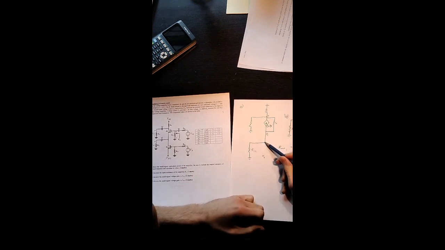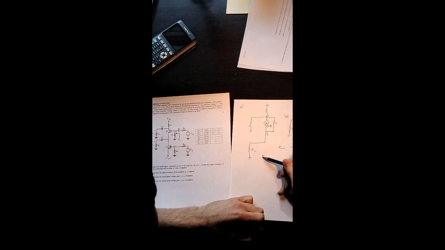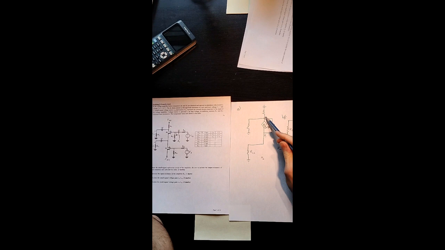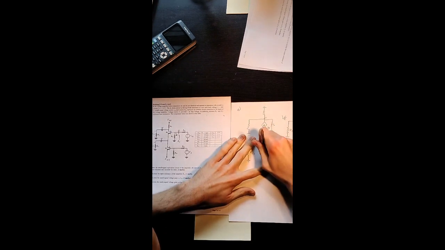Oh, no. I forgot about the early voltage. Okay. So, as you raise the drain current of M2, you do get more current flowing through here, because basically this has the same configuration. You would get some current traveling through R0. So, I guess I'm going to throw that in.